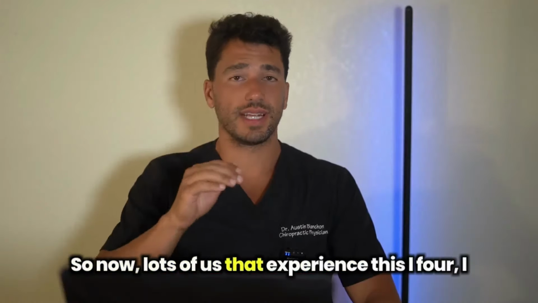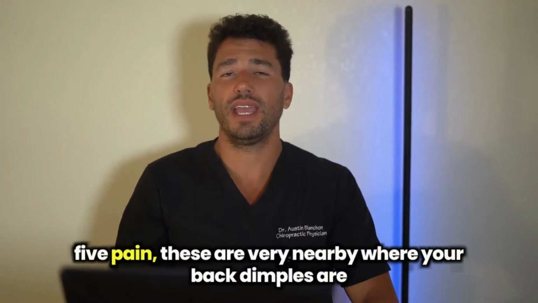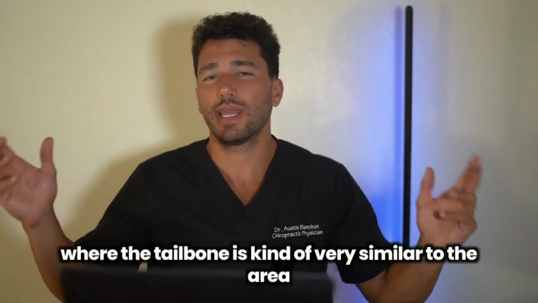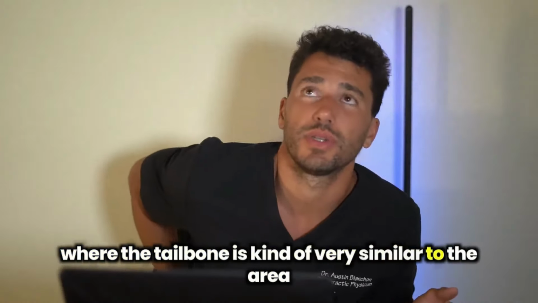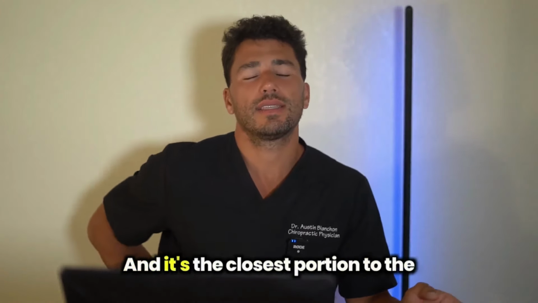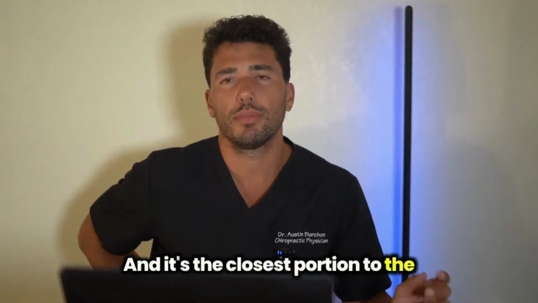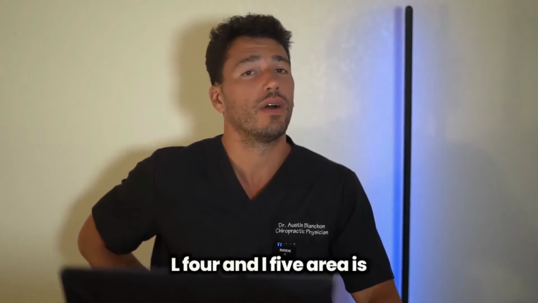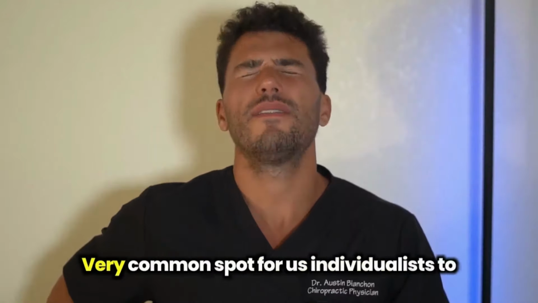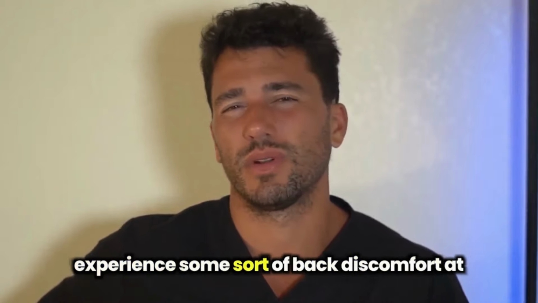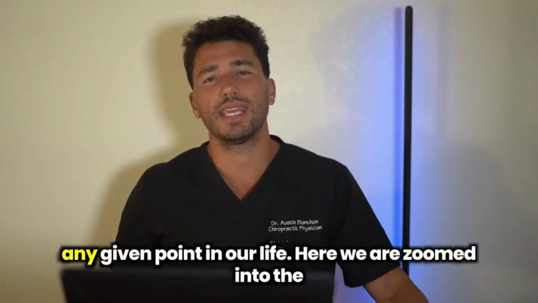Lots of us that experience this L4, L5 pain, these are very nearby where your back dimples are, where the tailbone is, kind of very similar to the area that you feel when you're sitting down, the closest portion to the bottom portion of your backrest. That typically is going to be where your L4 and L5 area is. Very, very common spot for us individuals to experience some sort of back discomfort at any given point in our life.